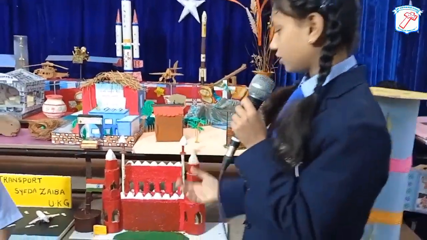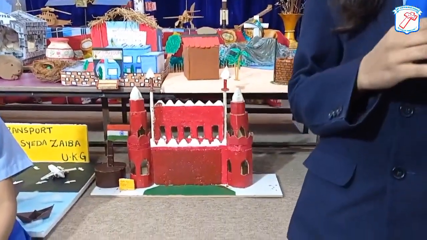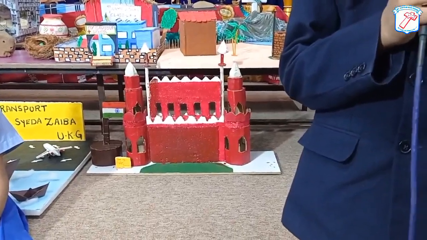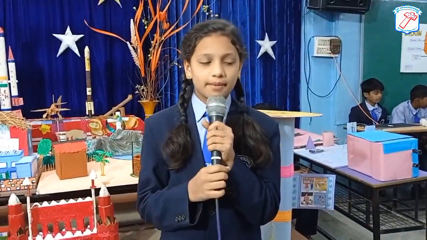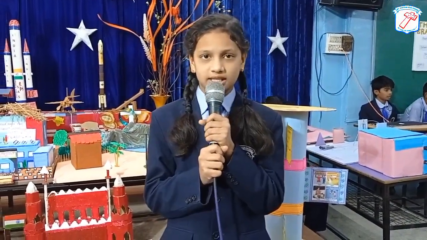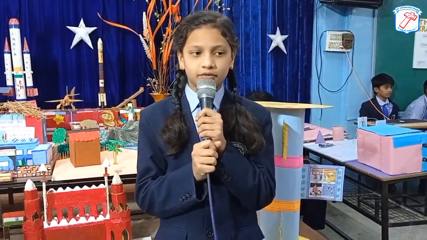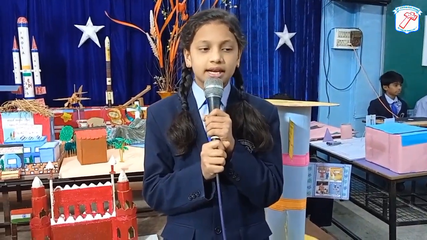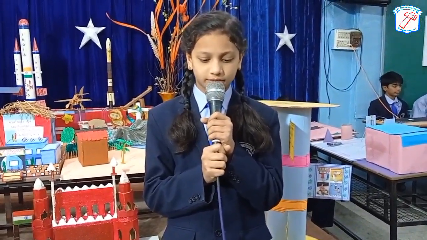I have made this model of Red Fort. Red Fort is a monument built in 1648 that rises 33 meters, 108 feet above Old Delhi. It was built by Mughal Emperor Shah Jahan. It is made up of red stones and marble. It is built on the right bank of the Yamuna River.